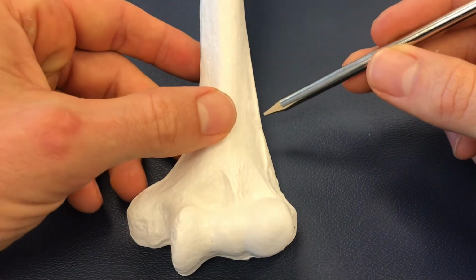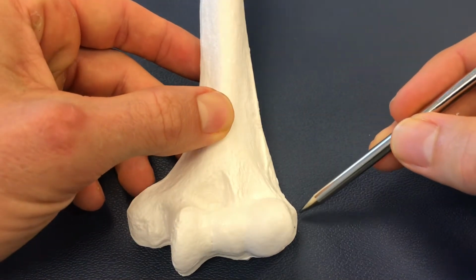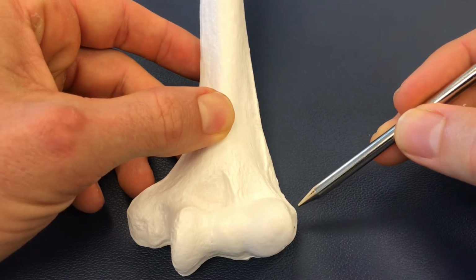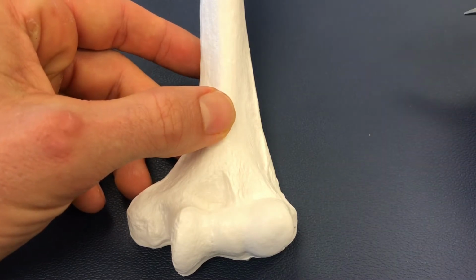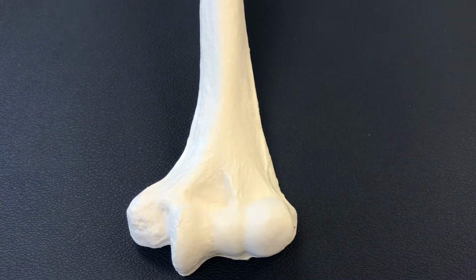Following the lateral supracondylar ridge takes us to a corresponding high point on the lateral side of the elbow known as the lateral epicondyle. These prominent areas of the bone serve as important sites for muscle and ligament attachment.